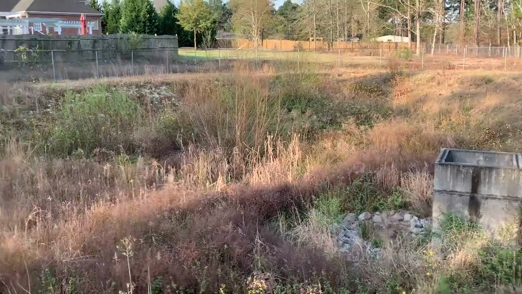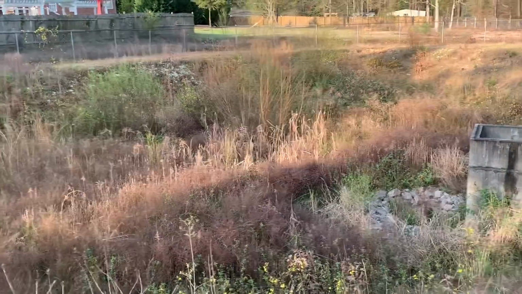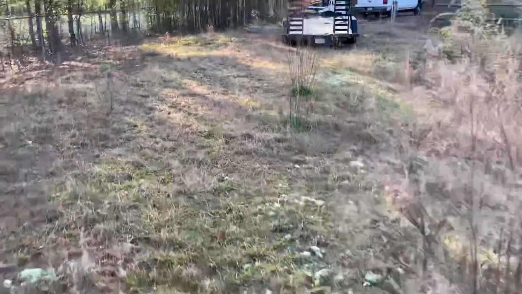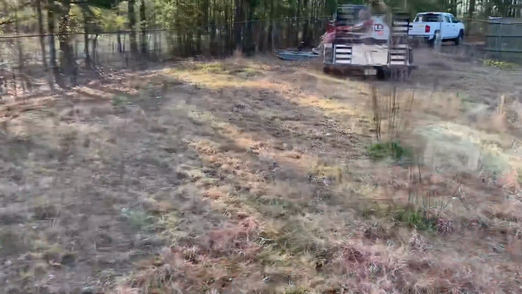Some ponds you can do that, some ponds you can't. Hopefully we can do that on this one. That'll save a ton of time if we can. So that machine's had plenty of time to warm up. Let's get in it and get started on this pond.